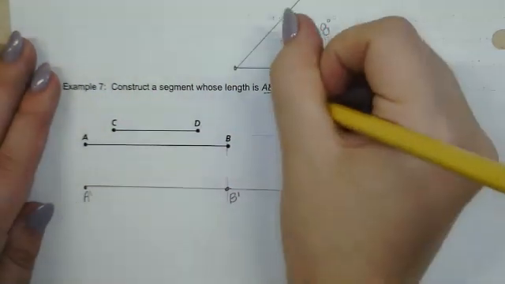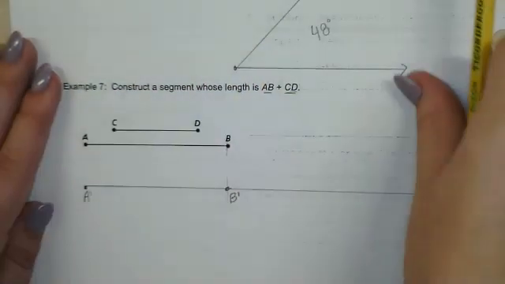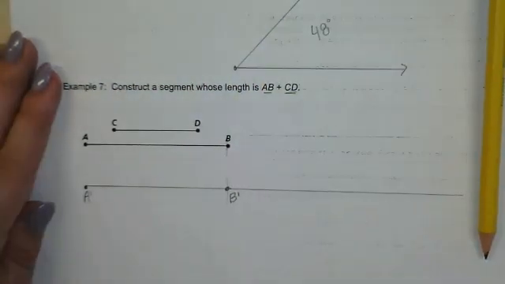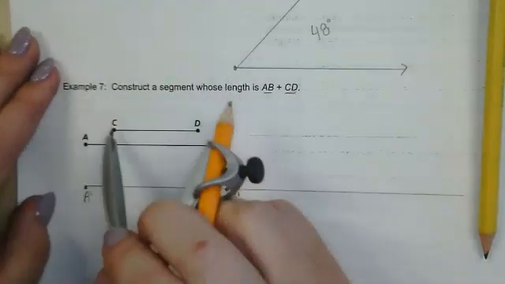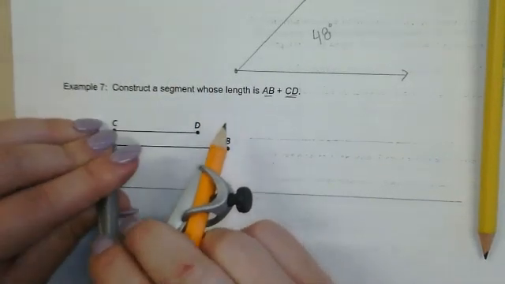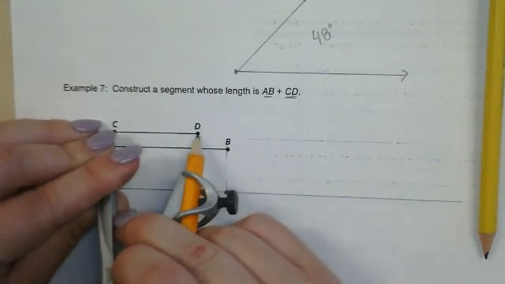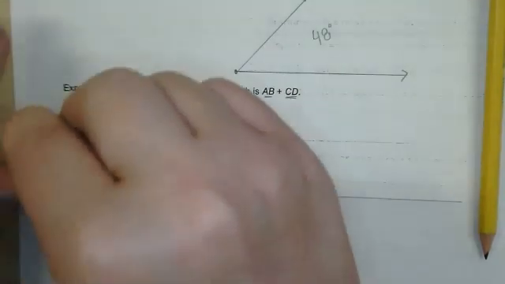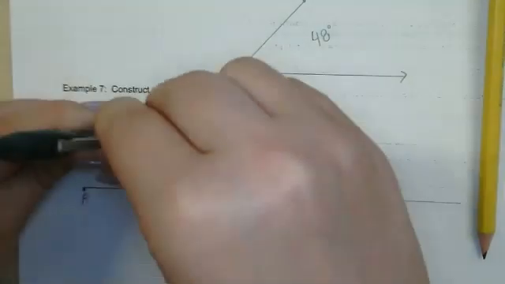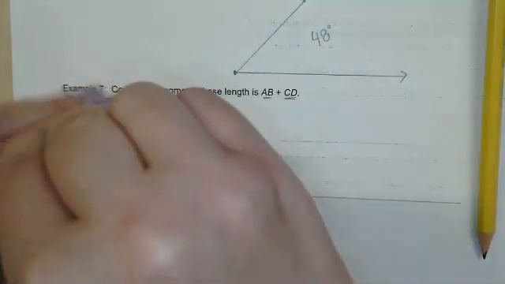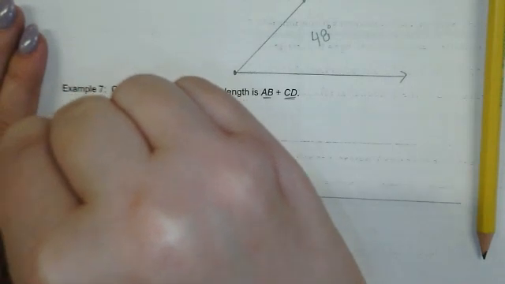And then it said to add the length of CD onto that. So now I go measure CD. So I put my pointed end on C and my pencil end on D. Stand it up. And make myself that mark there.